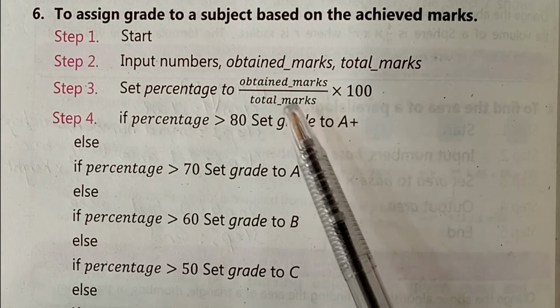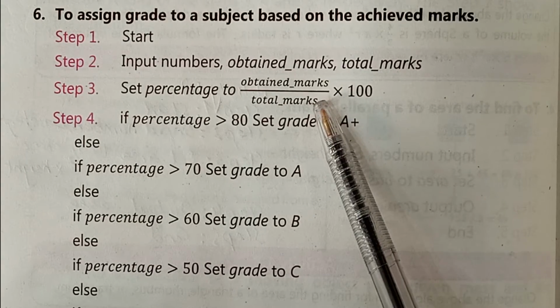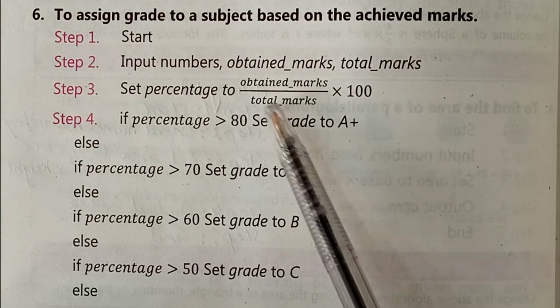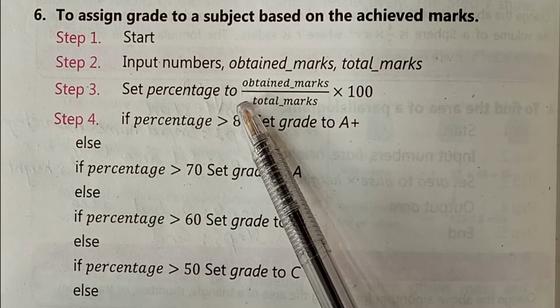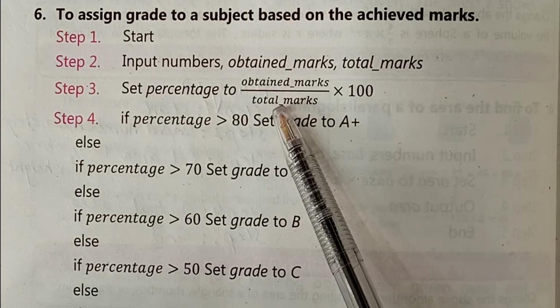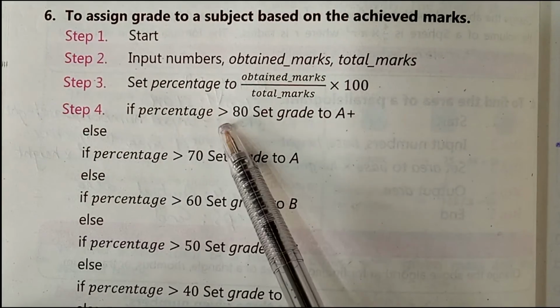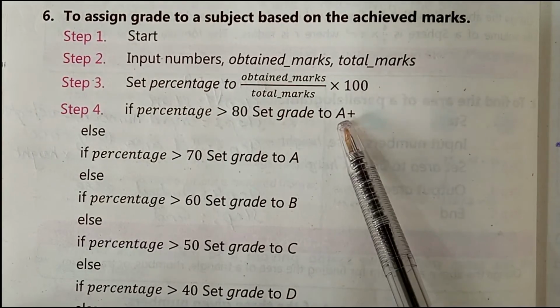Students, as we have to find the percentage, so we must know the percentage formula that is set in the computer memory. Obtained marks divided by total marks multiplied by 100. Step number 4, if percentage is greater than 80, set grade to A plus.